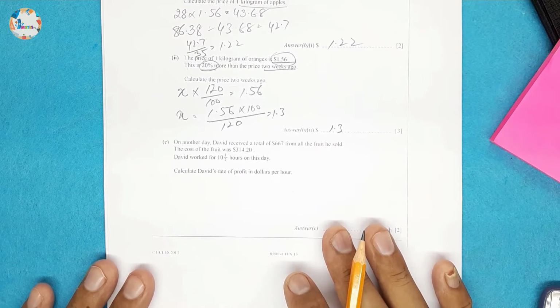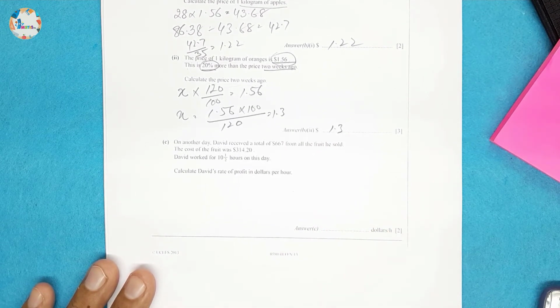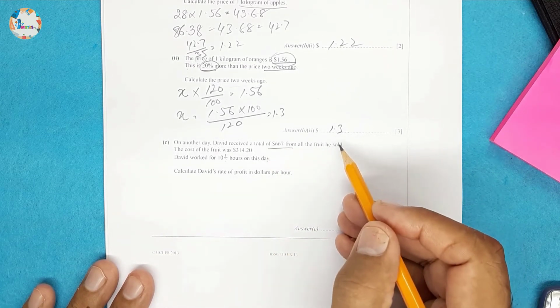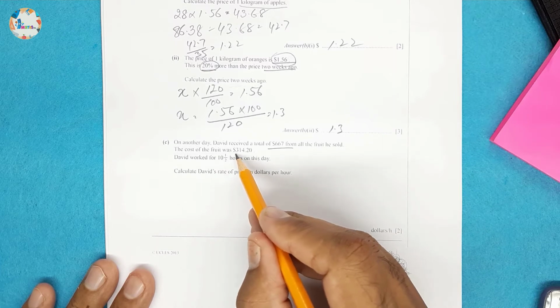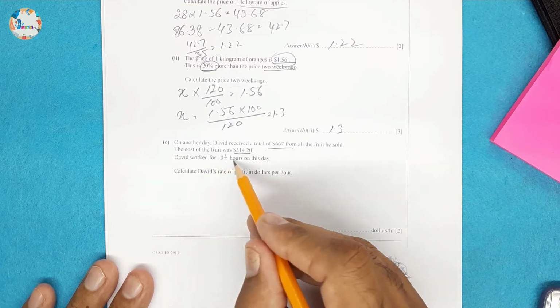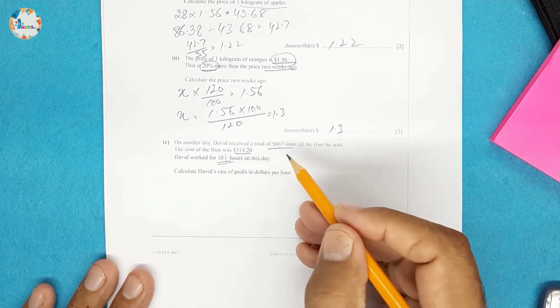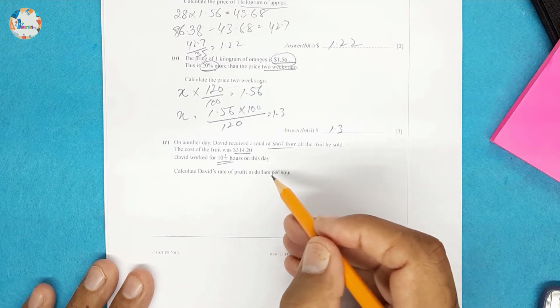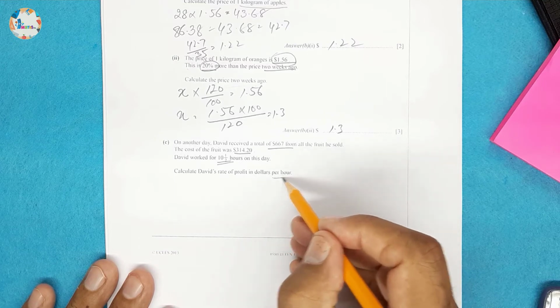C part, on another day David received a total of this much from all the fruit he sold. The cost of the fruit was this much. David worked for this many hours on this day. Calculate David's rate of profit in dollars per hour.